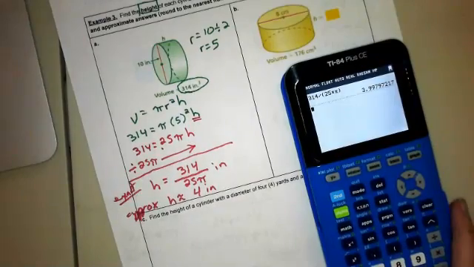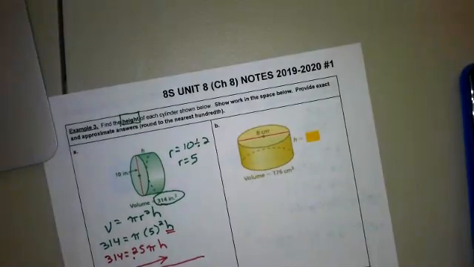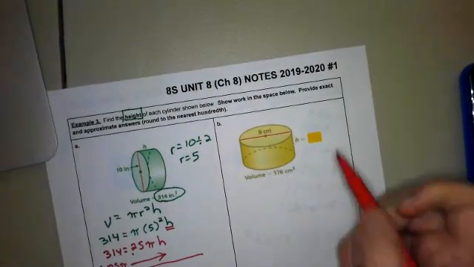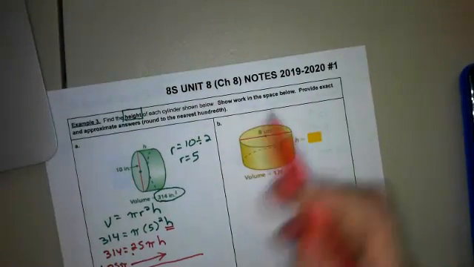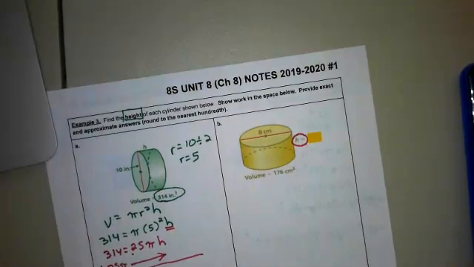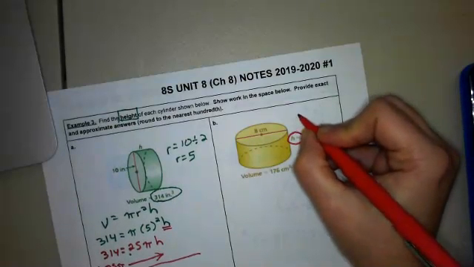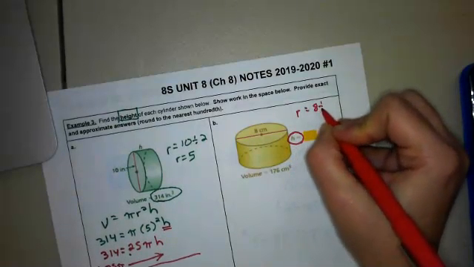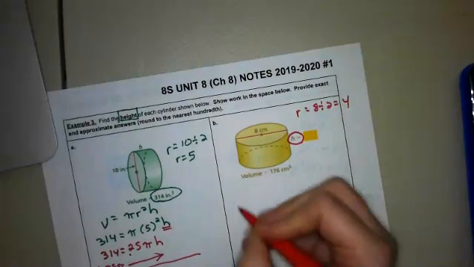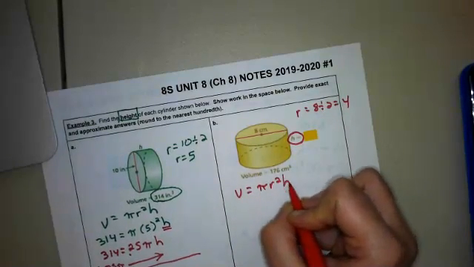Let's do one more together. We're on letter B. We have a cylinder here, and they ask us to find the height. We're going to do the same. Oh, and we're given a diameter. We need to find the radius. So the radius equals 8 divided by 2, which is 4. So we got volume equals pi r squared times height.